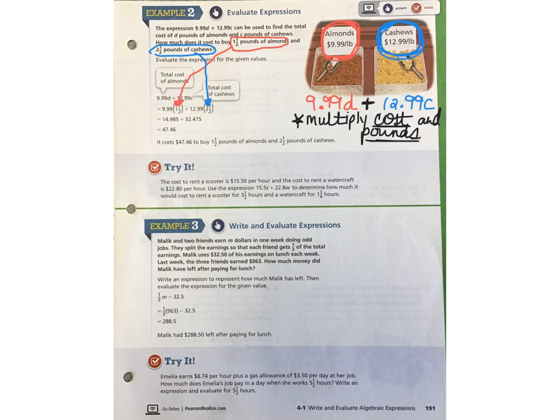So we're going to multiply the 9.99D times 1 1/2, and here's what you get. And then we're going to multiply the 12.99 by 2 1/2, and this is what you get. And then we're going to add them together. Notice that there is no rounding here because we don't need to round until we get to the final answer. So it costs $47.46 to buy 1 1/2 pounds of almonds and 2 1/2 pounds of cashews.